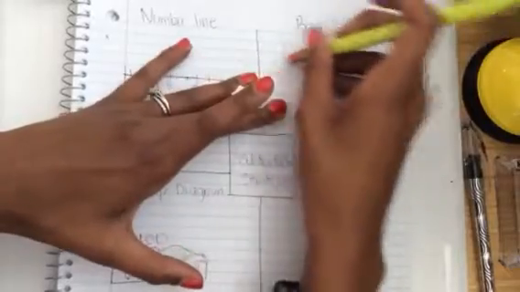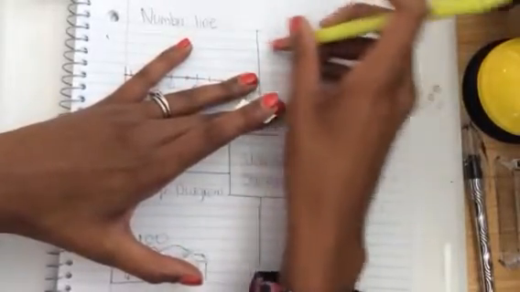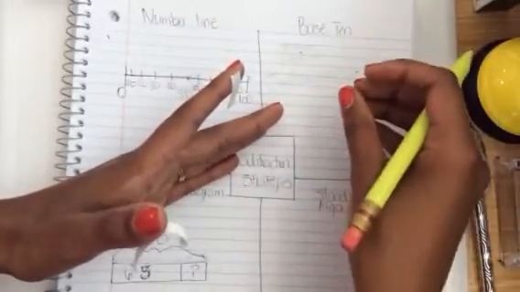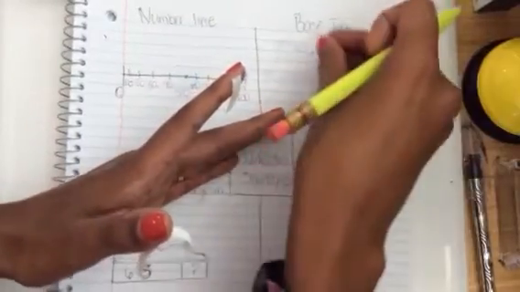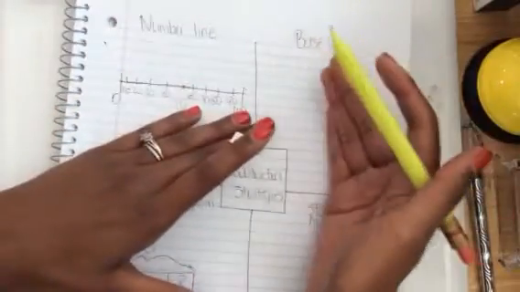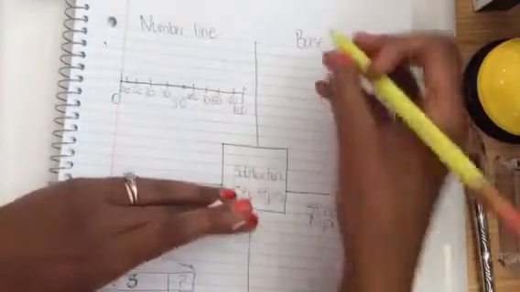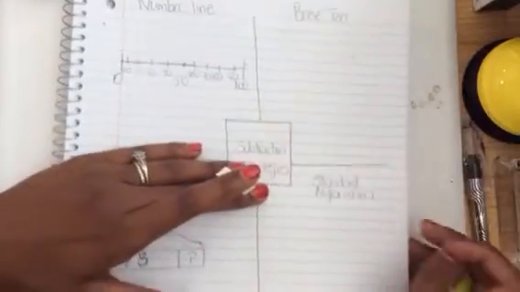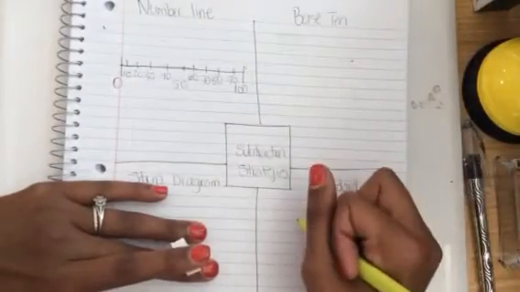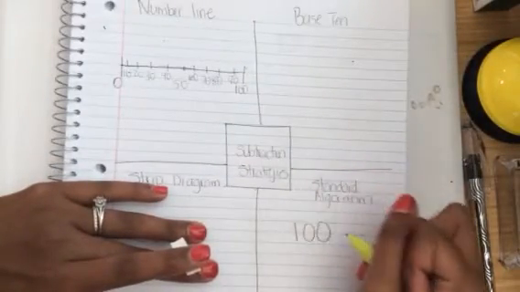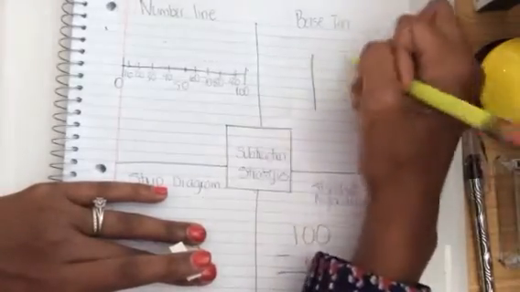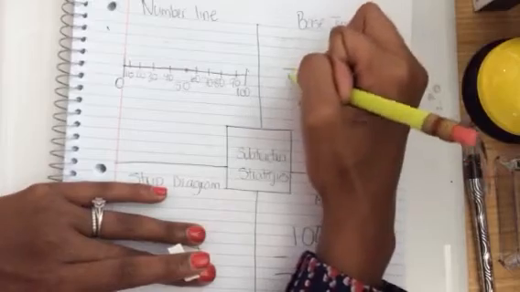But when you're subtracting, we want to hone in on to the kids that you're taking something away from the whole. So we always use the term whole. So we're taking 65 away from 100. And I tell the kids, and I'll start with standard algorithm because we have to do both side by side. So friends, if we're taking 100 minus 65, and we have our base 10 blocks, we have 100, right?